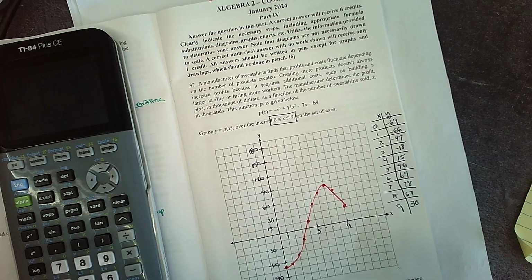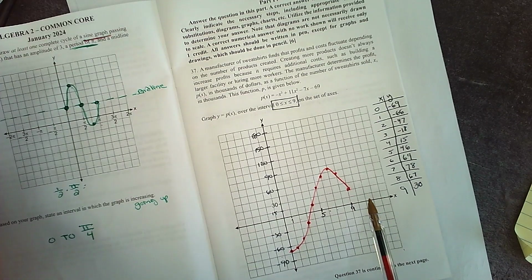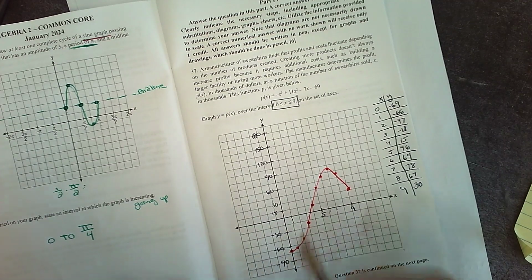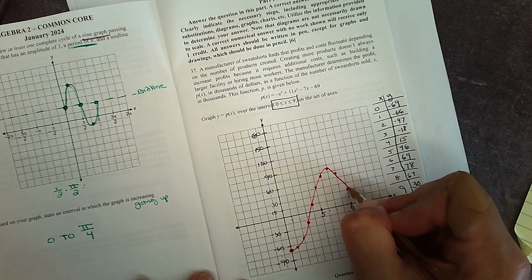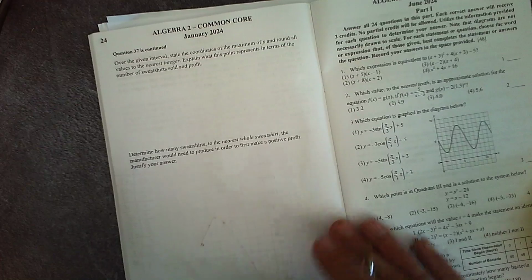All right, so this is worth 2 points basically. You get 2 points for getting your table and 2 points for plotting the points correctly. Notice I did not put arrows because they wanted us to start and stop at 0 and 9. So that's the beginning of the picture. Okay, next question. Here we go.